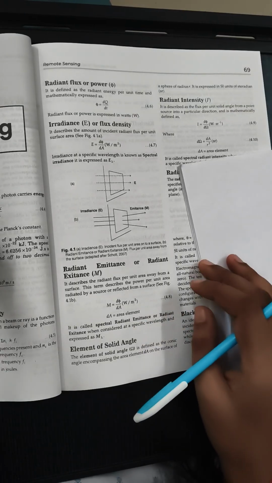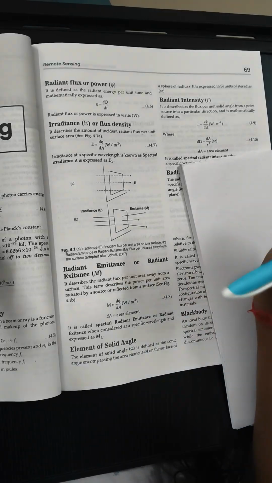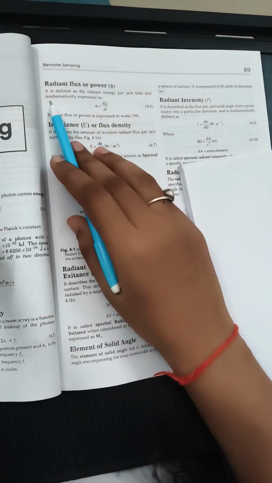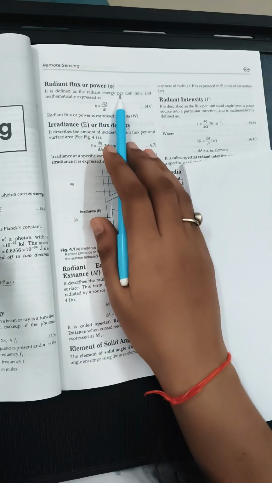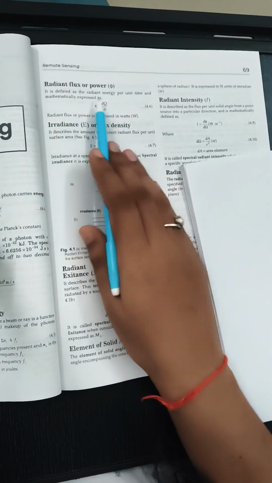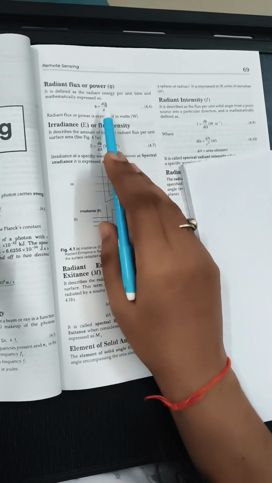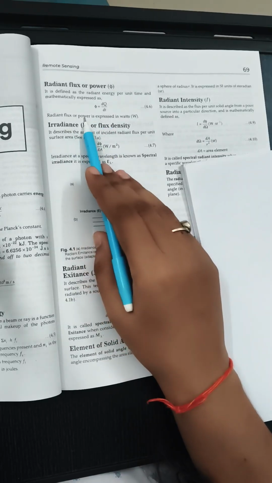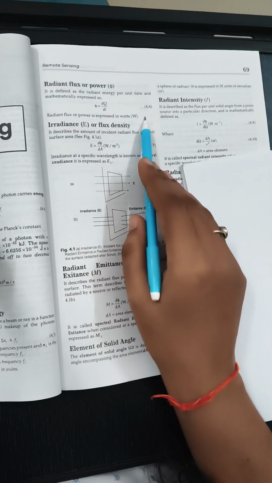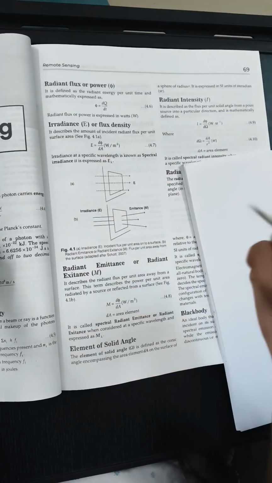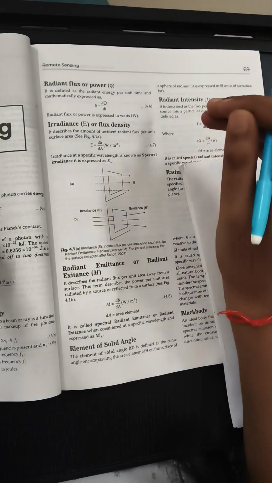Okay, so the first one is radiant flux or power. It is defined as the radiant energy per unit time and mathematically expressed as phi equal to d phi upon dt. Radiant flux or power is expressed in watt. So first of all, let's understand it in the easiest terms.